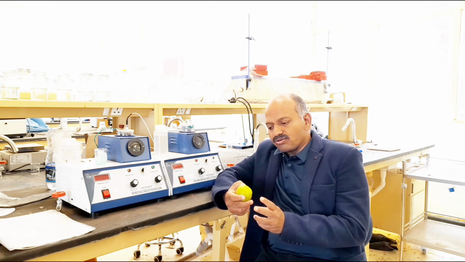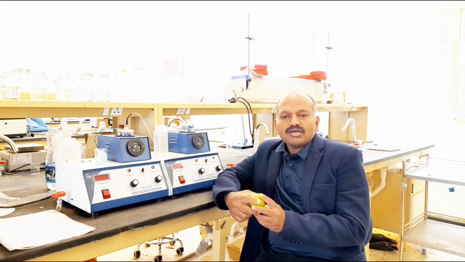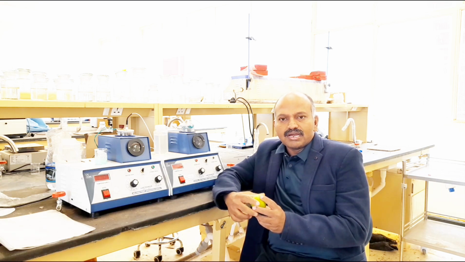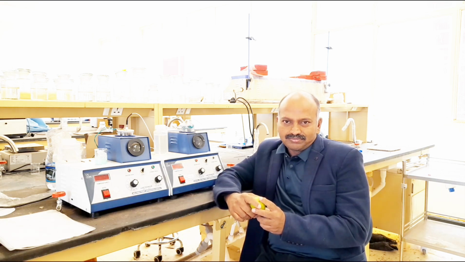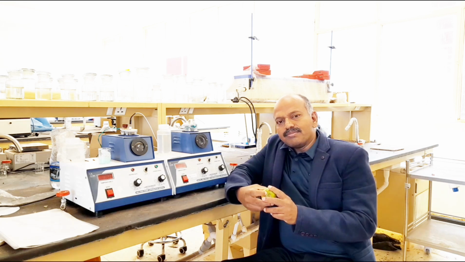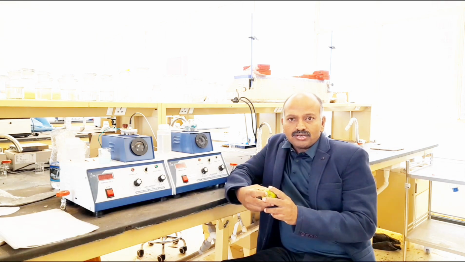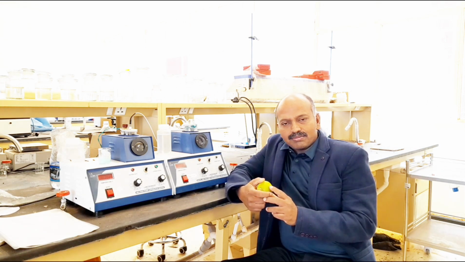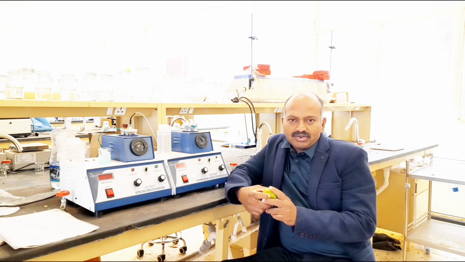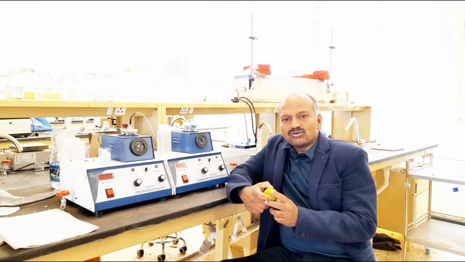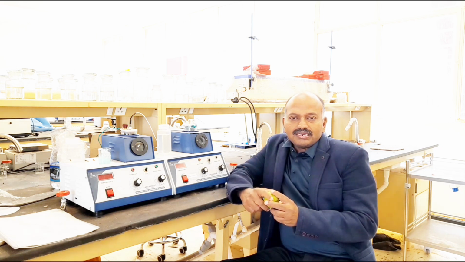From that, we have to take all the juice into a 100 ml volumetric flask and make up to the mark with distilled water. Then we take 10 ml from that volumetric flask into the conical flask, and add 10 ml of distilled water. Then we need to add the indicator called phenolphthalein. Phenolphthalein gives no color in the acidic medium. So when you add 2 drops of phenolphthalein indicator, it appears colorless.